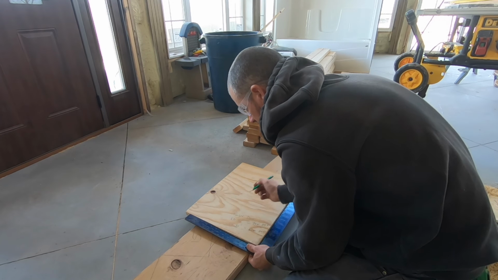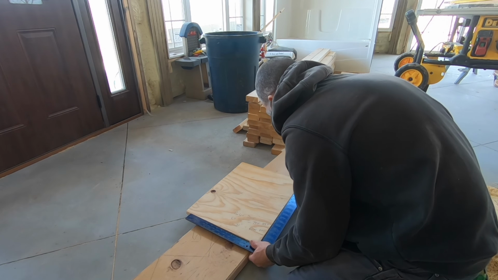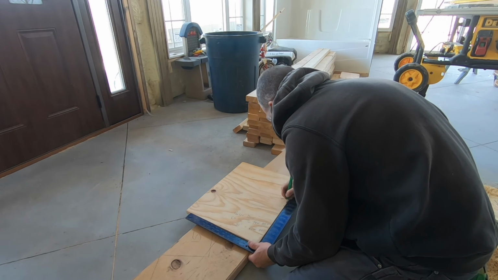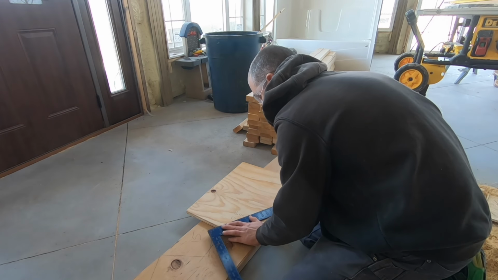You're going to mark your rise 7.5 and your run 11.5. Connect those lines.